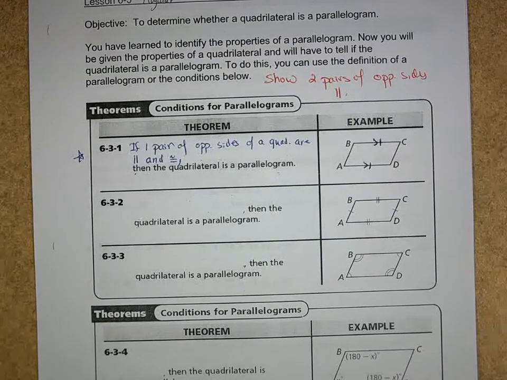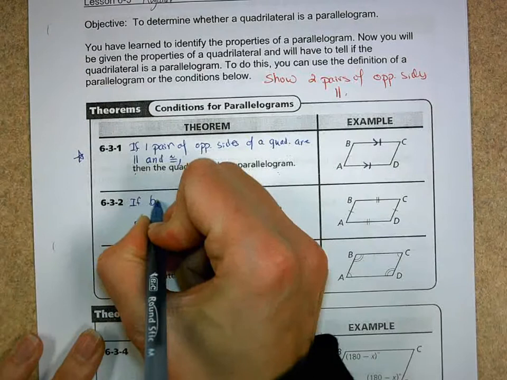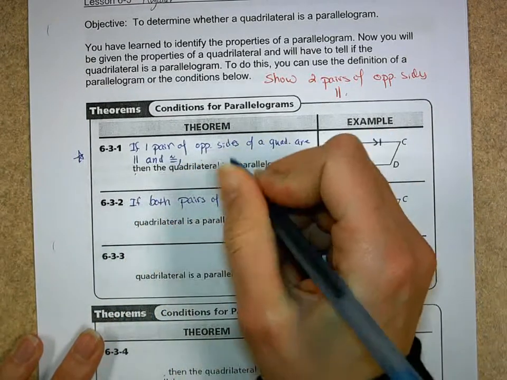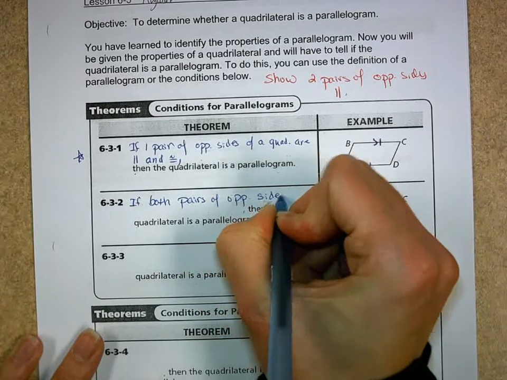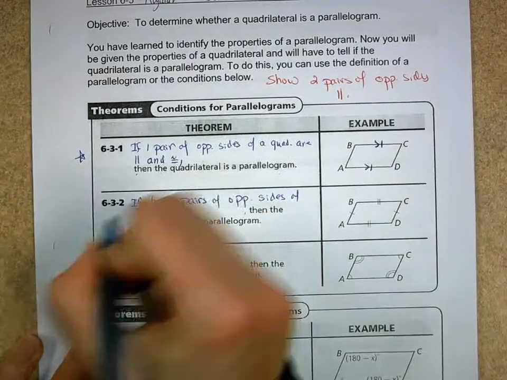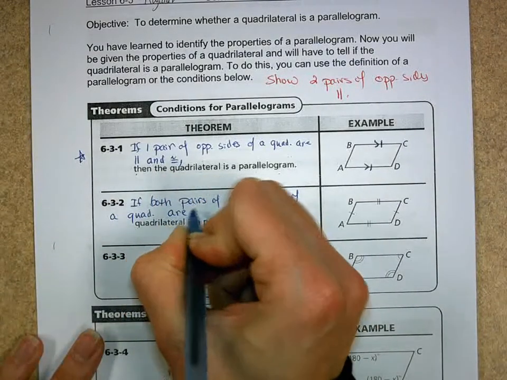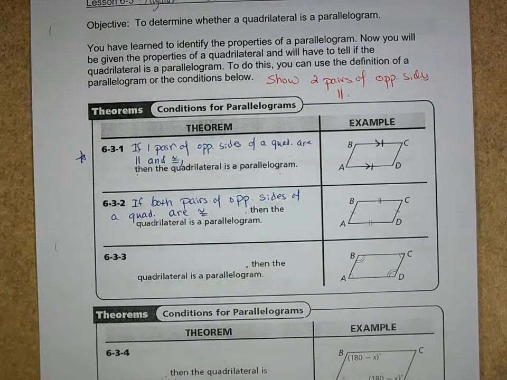Now we have another one, and this one's kind of common sense because this is strictly the converse of what we had before. On the next one, it says if both pairs of opposite sides of a quadrilateral are congruent, then the quadrilateral is a parallelogram.